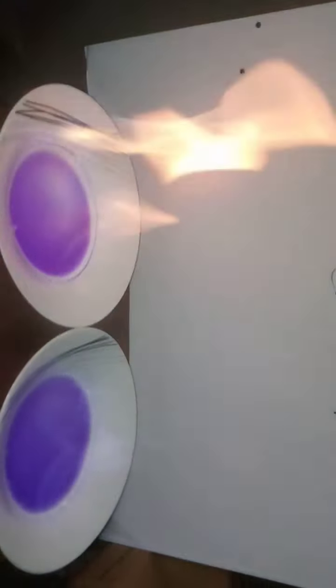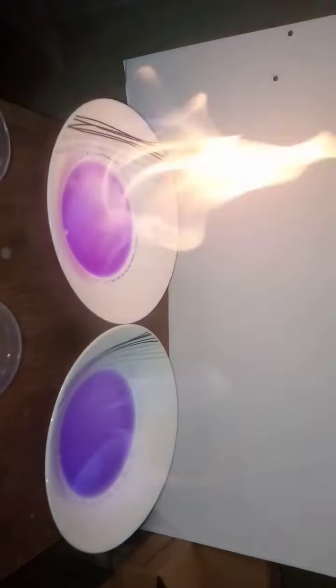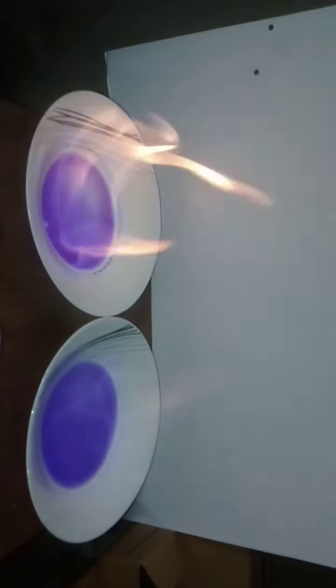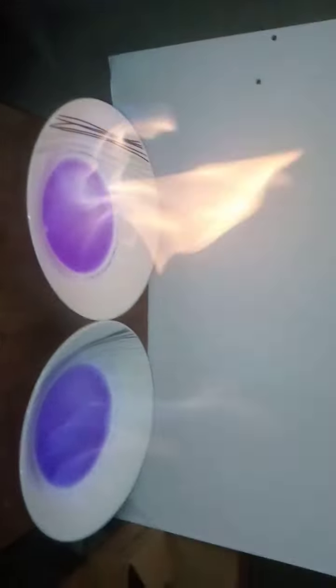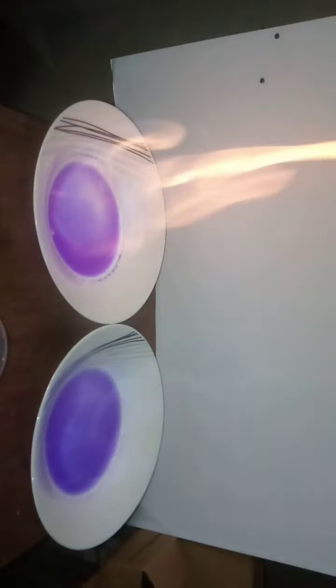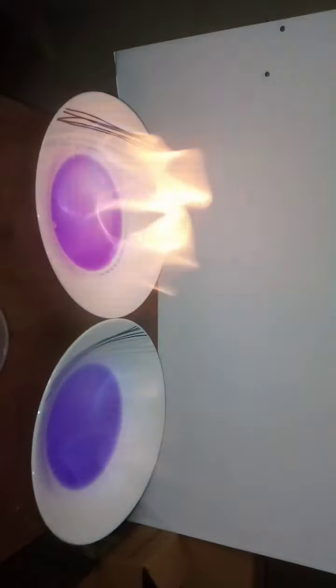Please, as you light this, try to remove anything that might burn, because I'm doing this from my room. I don't have a lab here, so just try to put things away that might be a hazard.